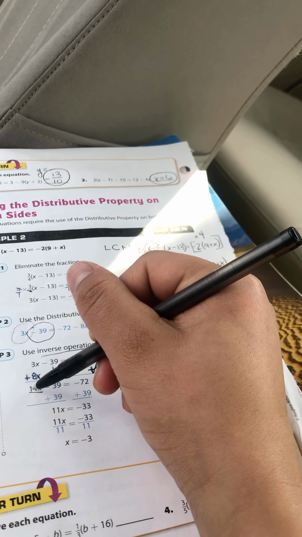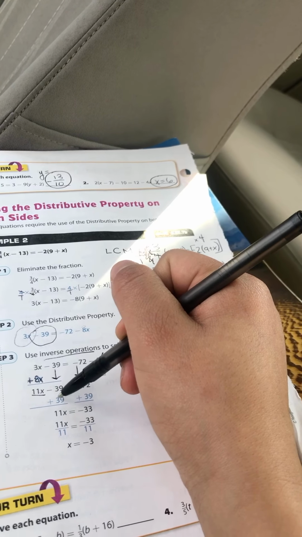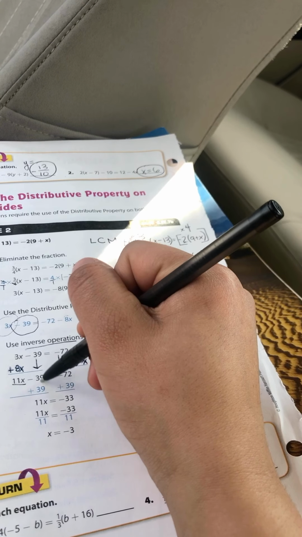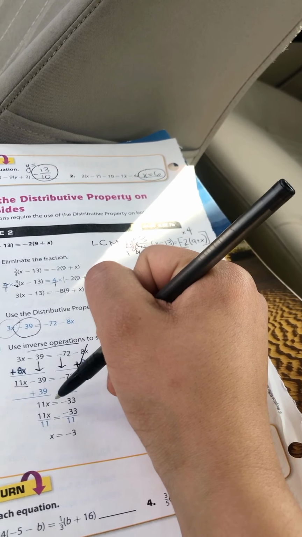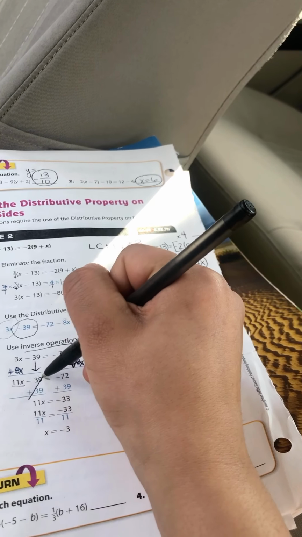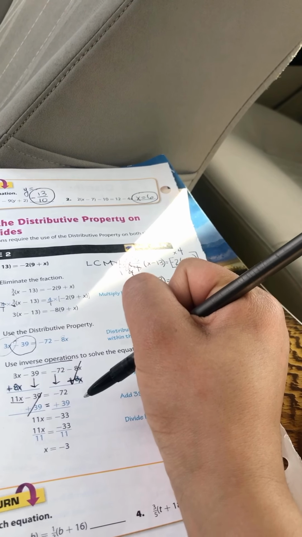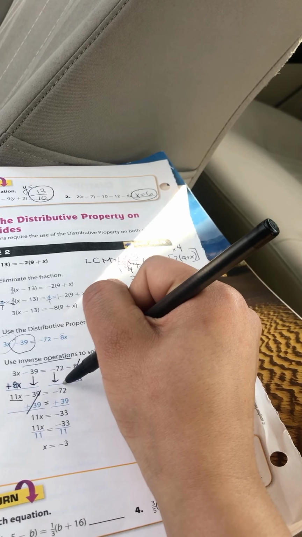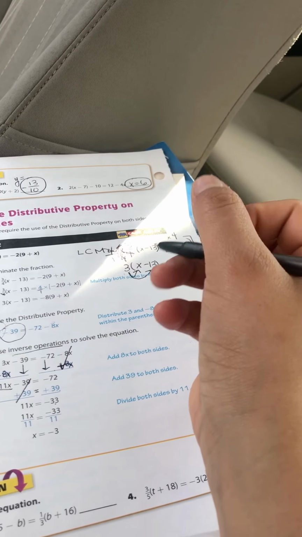Now we have our variable on the left side, so I want all of our constants or regular numbers on our right side, which is why we're going to cancel the 39s. This is a -39, so I'm going to add 39 to make it 0. And I'm going to do the same thing to both sides of the equation. -72 plus 39 will give you -33.